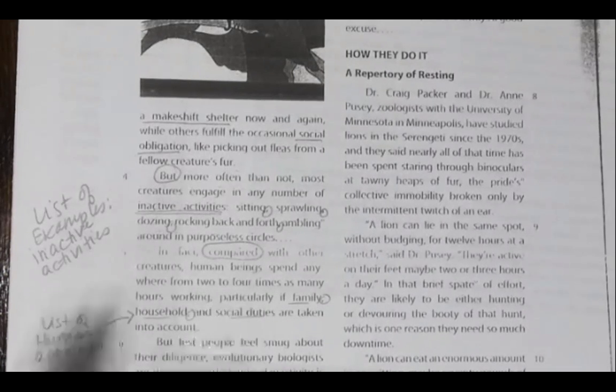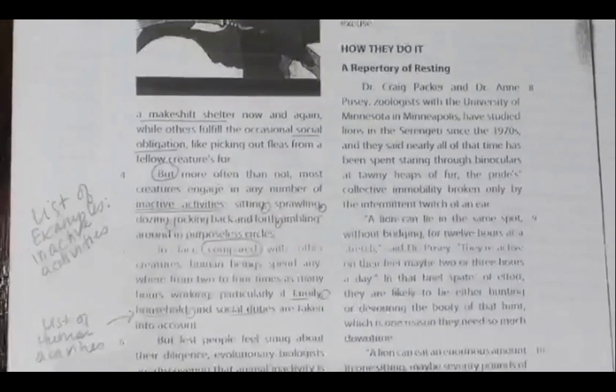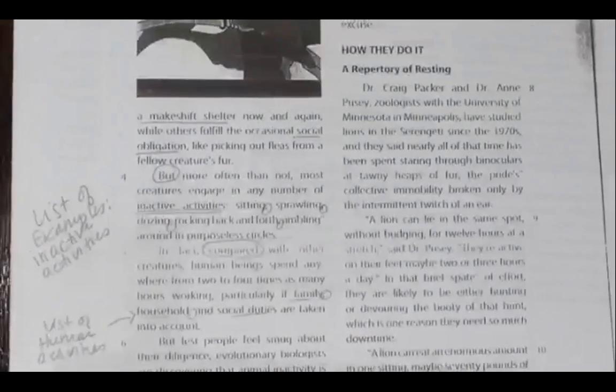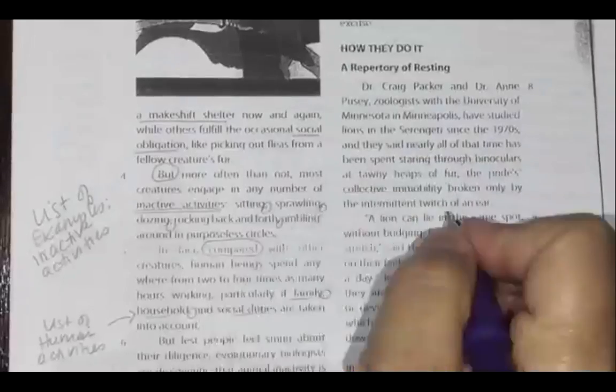I circled the word compared. In fact, compared with other creatures, human beings spend anywhere from 2 to 4 times as many hours working, particularly if family, household, and social duties are taken into account. It's a contrast pattern. You're right. I couldn't even trick you. It's so compared. Everybody gets tricked by this. They always say, oh, it's compare. And I'm always like, nope, it's not. It's contrast. So yes, this is a contrast.